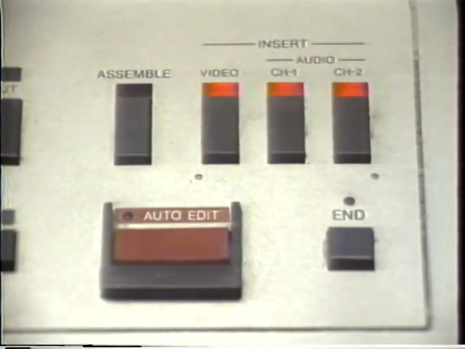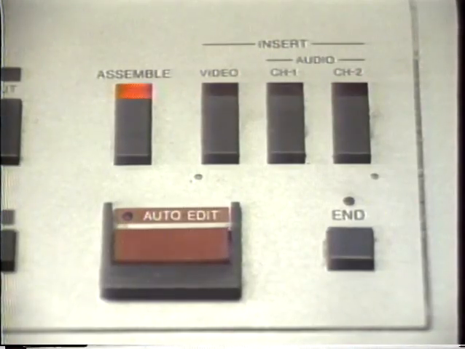Usually, you should edit your show with the video insert and both of the audio channel 1 and channel 2 buttons pressed down, so you can make clean edits on your black bursted tape. The only time you should edit with the assemble button is when you record a black burst or when recording on a broken track.